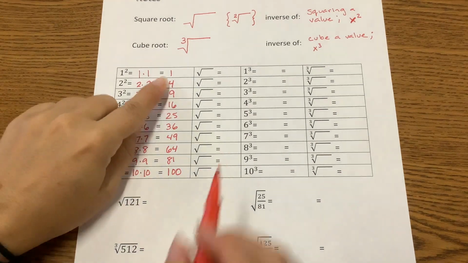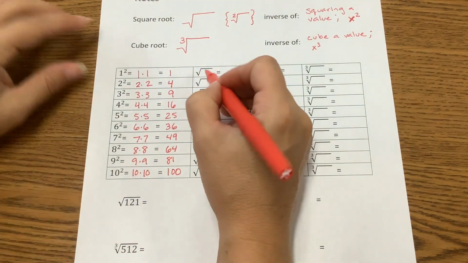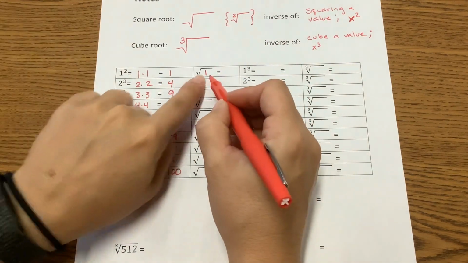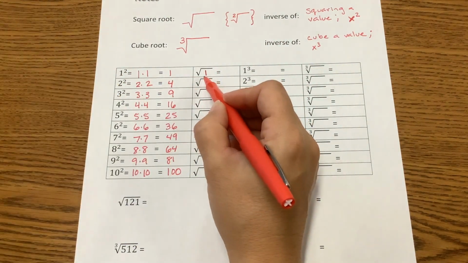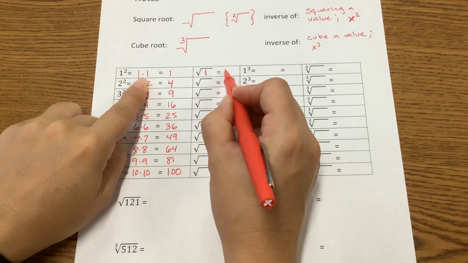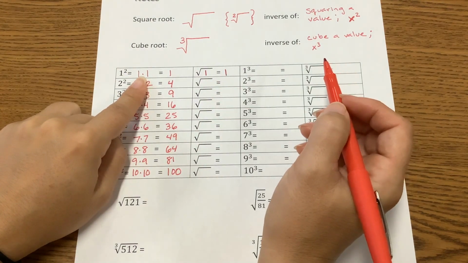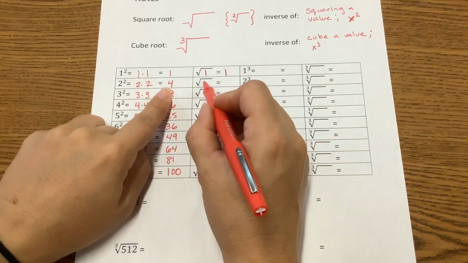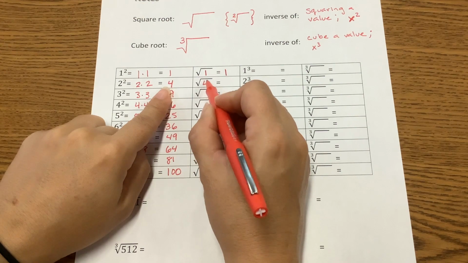Now, if I'm trying to find the square root of 1, we're asking ourselves, what times itself is 1? We're working backwards. It's 1. 1 times 1 is 1. Now we're going to find the square root of 4.